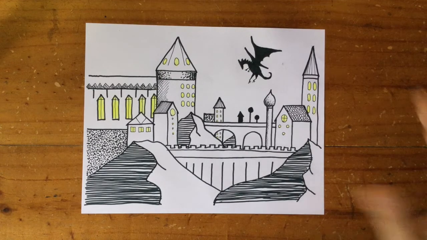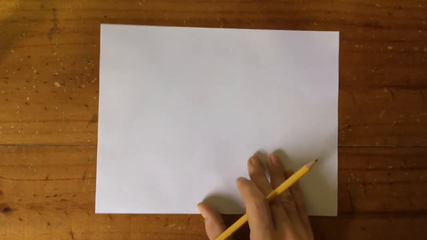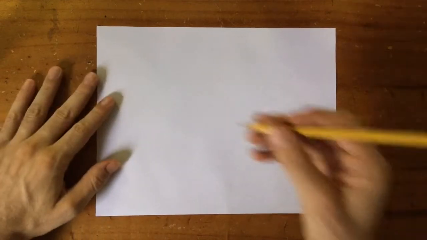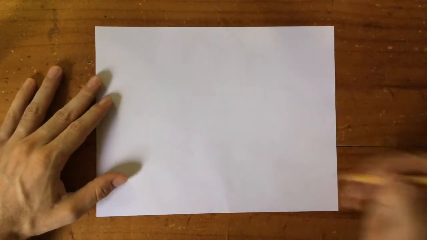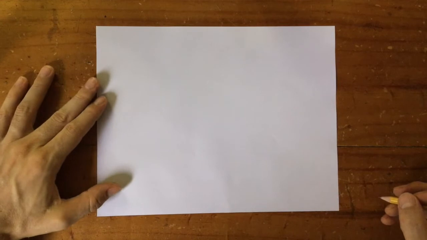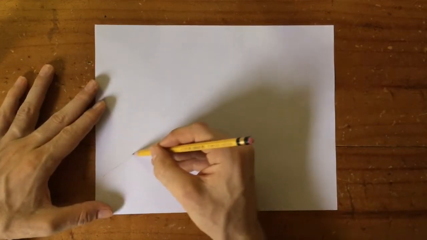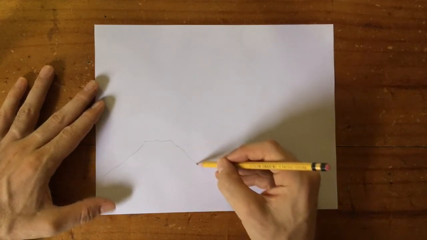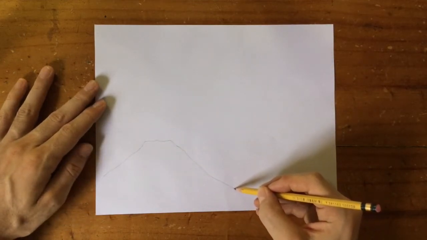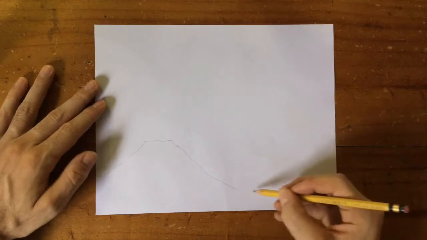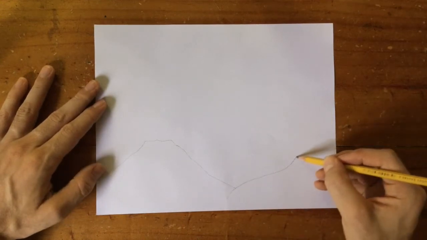Okay, let's get started. So to begin, let's sketch out the drawing that we want to make with a pencil. Using light pencil lines, as always, is good at first, so you can easily erase them. Let's begin at the bottom with some of those mountain shapes that we did before. Not 3 this time, just 2.